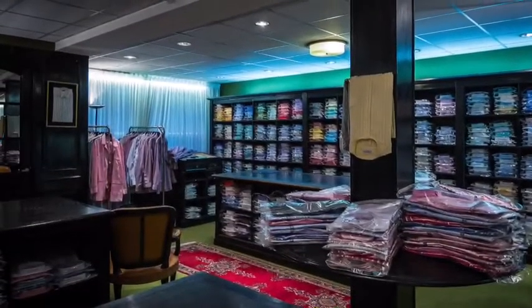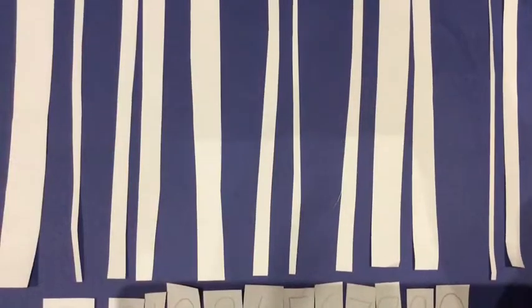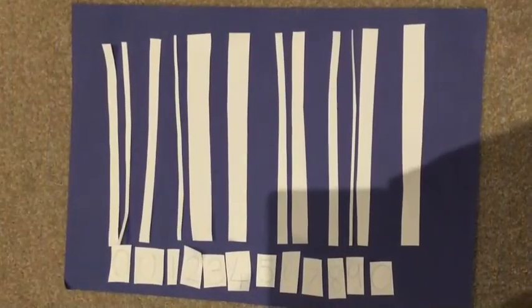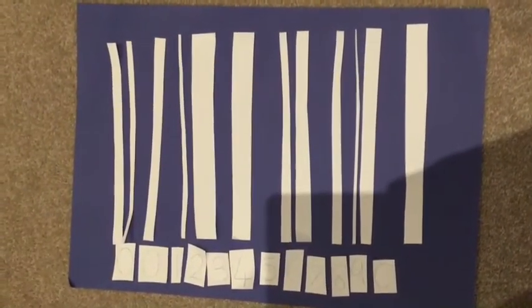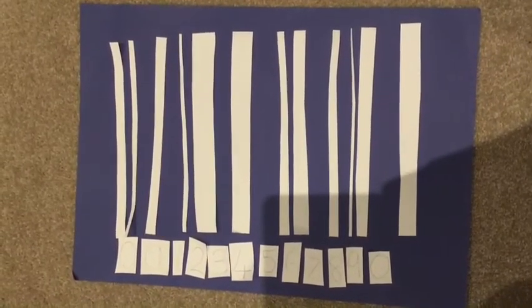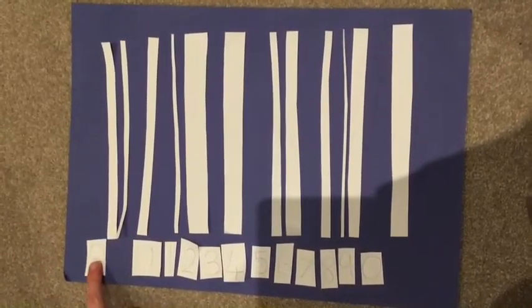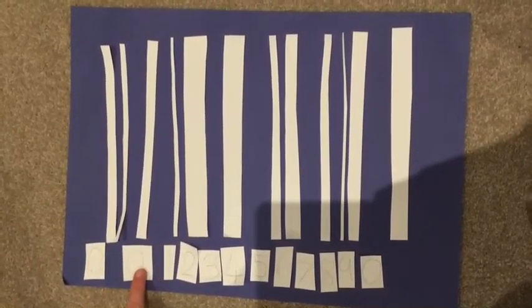One type of code that we use almost every day is a barcode. We use barcodes to buy loads of everyday things, such as clothes, food, and beauty products. So, how does a barcode work? The numbers on a barcode have a meaning and represent something. If the barcode is an EAN barcode, the first number represents the country that it is in. The second number indicates the type of product.